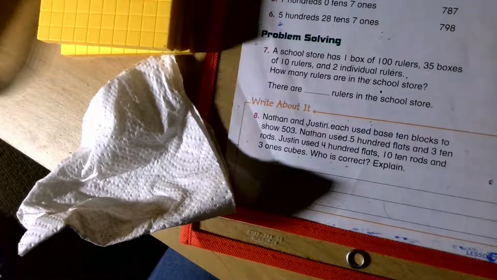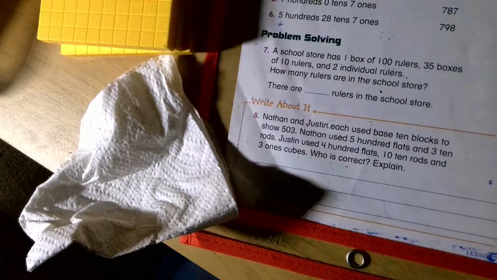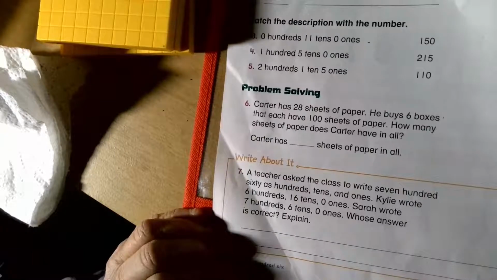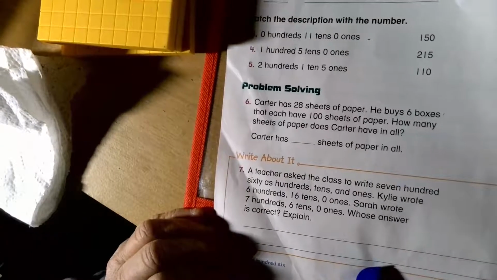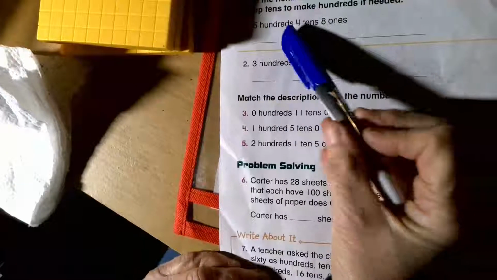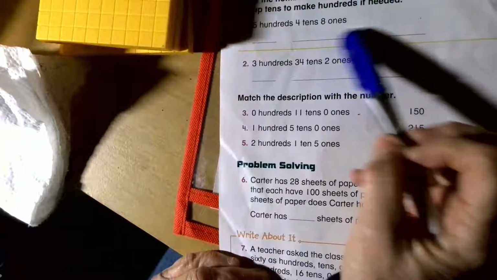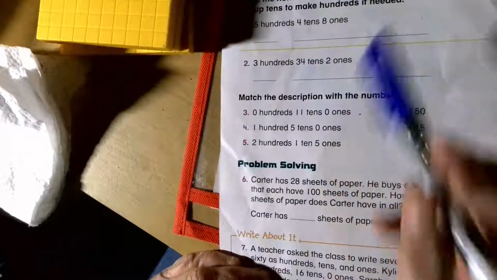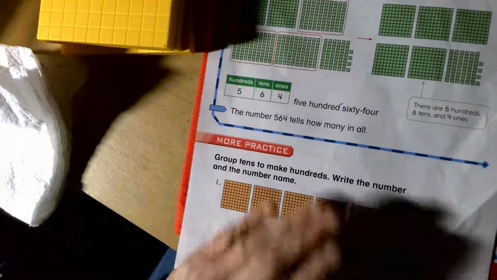But for today, you are going to shut off the video and do pages 305 and 306. Try to write about it by yourself. It's just like the one we just did. And remember when it says write the number name, it means the number word. Okay, and we will see you tomorrow. So go and do pages 305 and 306 right now.